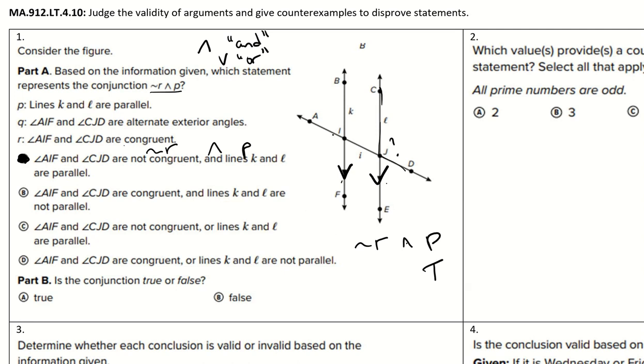Then we know that this angle is congruent to this angle because of vertical angles. And if these lines are parallel, then this angle is congruent to this angle, and that's because they're corresponding angles. And therefore, by transitive property, this angle is congruent to this angle. So yes, that is true. However, R is true, but they wanted you to say not R. So not R means it's false. So we got false and true.